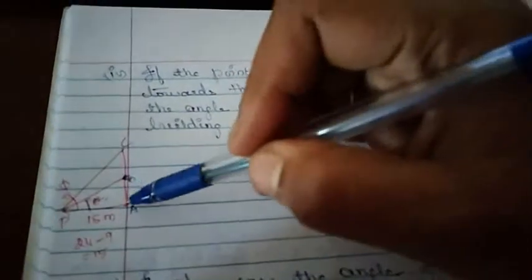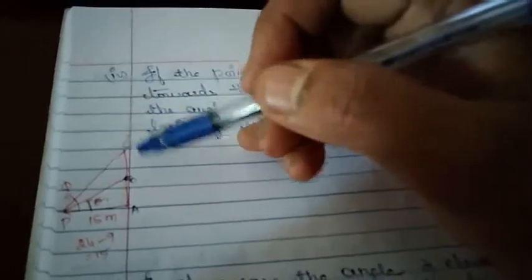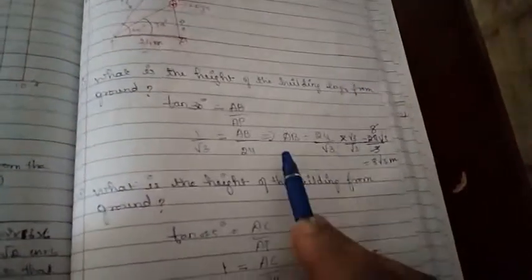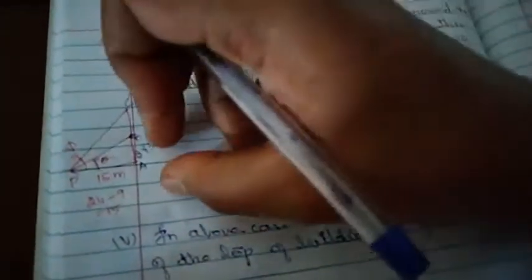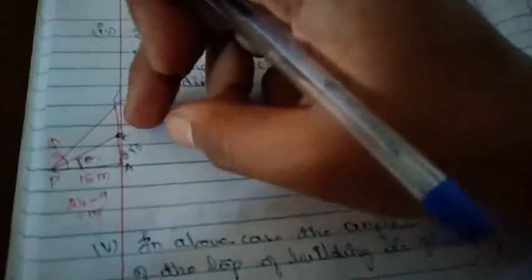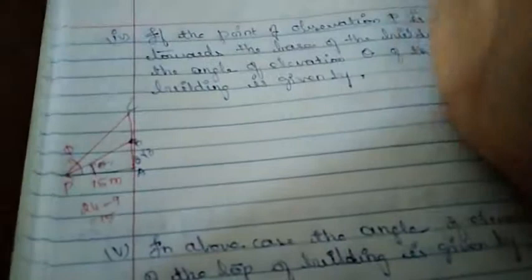Now what ratio we will go for? We know the AB and the AC distance. What is AB? We found in our first subdivision, AB is 8 root 3. This is 8 root 3. Since we are moving the position of the point P, the distance of the center of the logo from the base, or the height of the building, is not going to change.